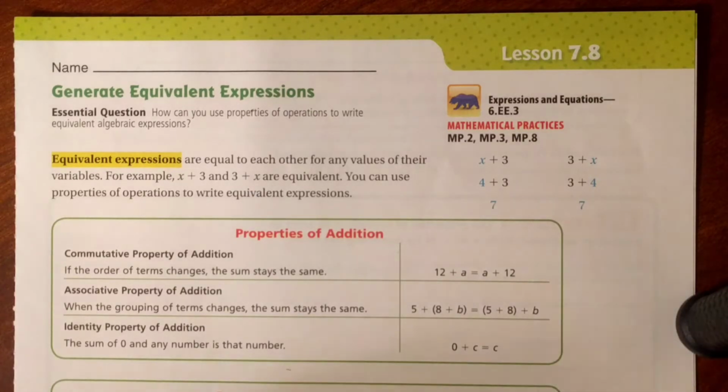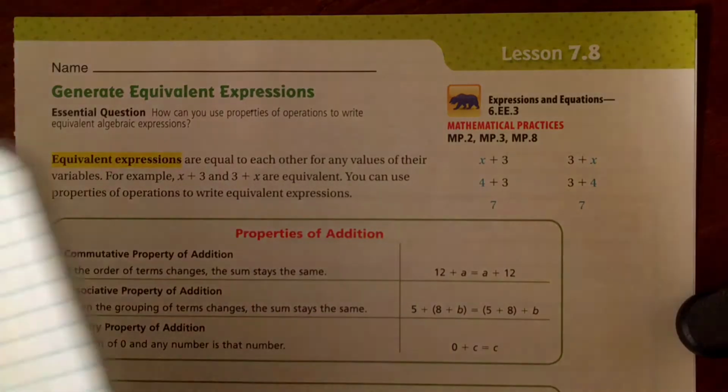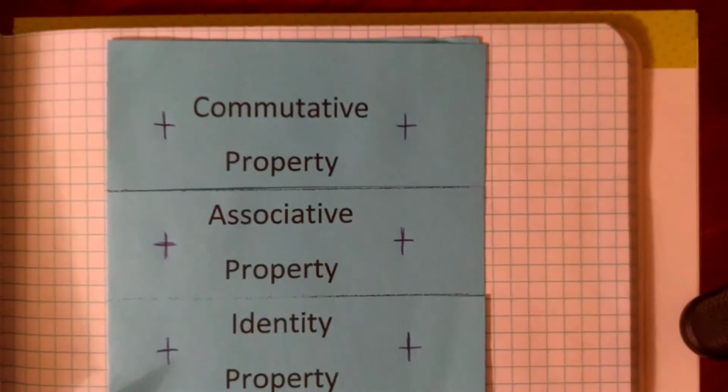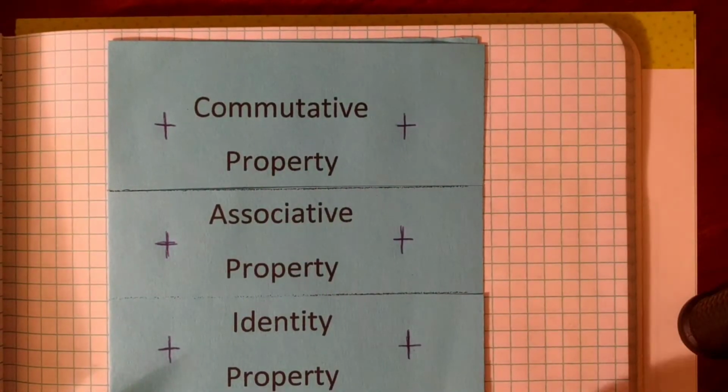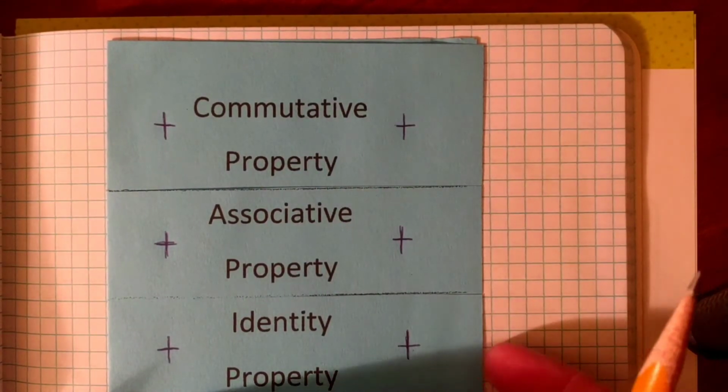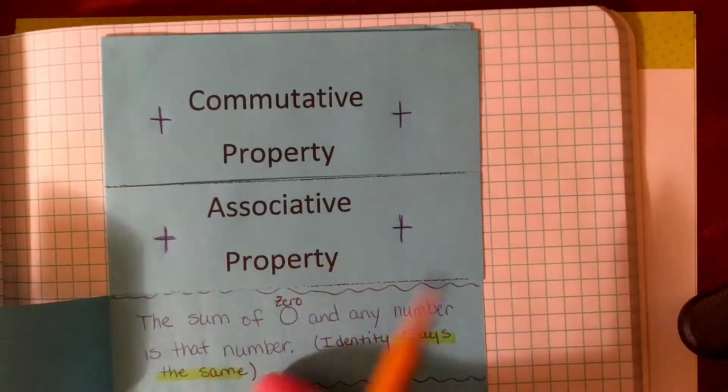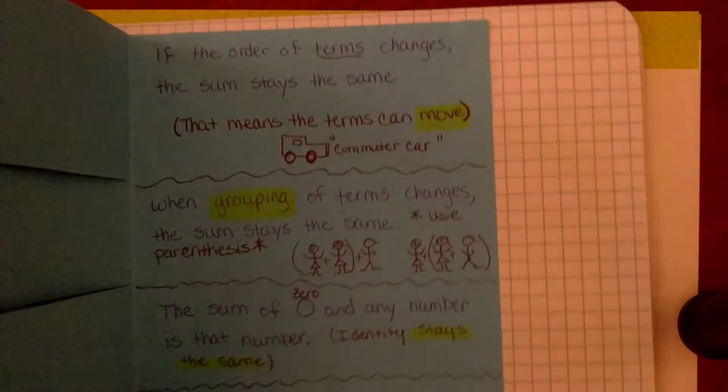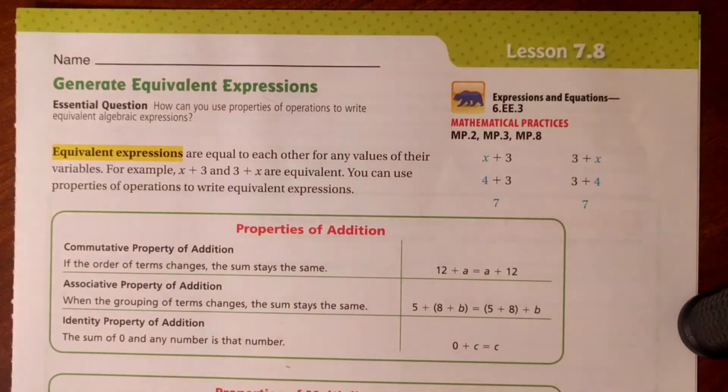Lesson 7.8, found on page 291, requires a little bit of background knowledge, which they give you in the lesson, about the different properties of the operations. And so it's helpful if you understand those properties pretty well. And so I have this chart in the back of my notebook with all the properties and their definitions written down. So I highly recommend that you have the same in yours.